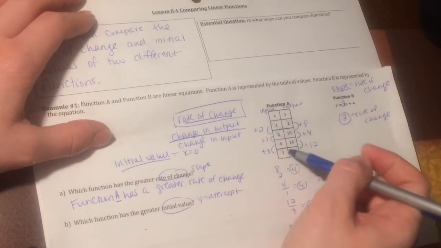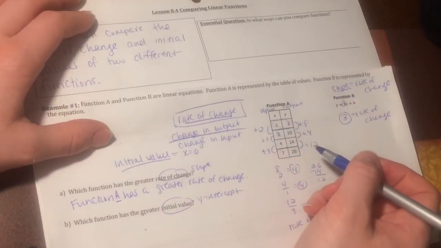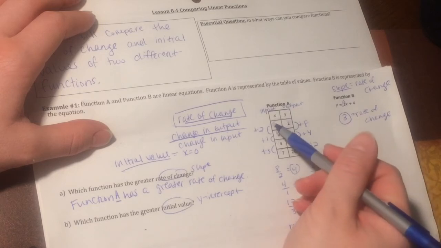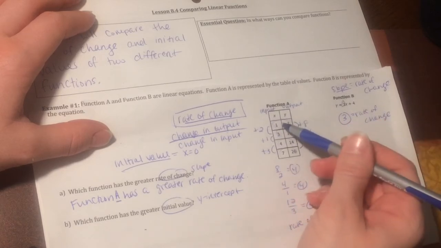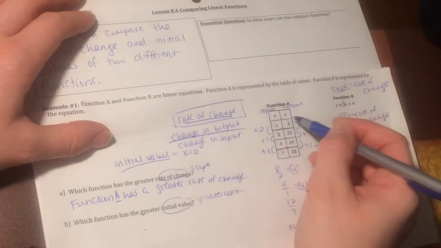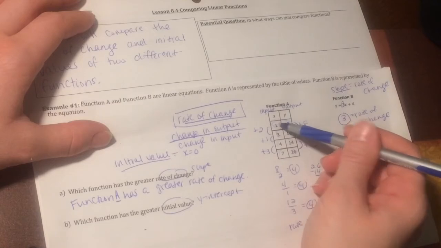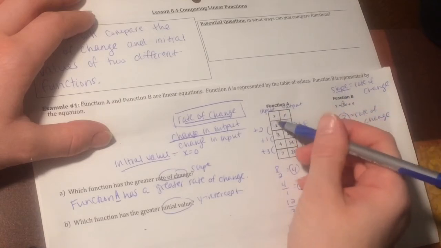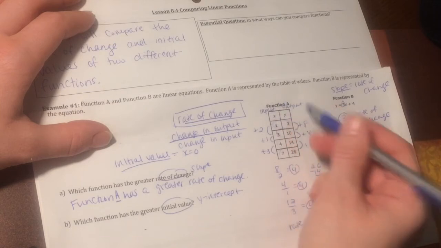Well, wait a second. Our table doesn't have the number 0. Well, we're going to have to extend the table this way then, right? We need to know, when the x value equals 0, what's going to be our y value? And we have the x value here is 1. We don't have a 0. So we have to extend the table up this way.